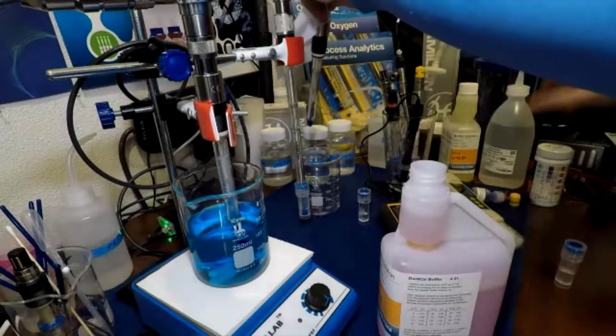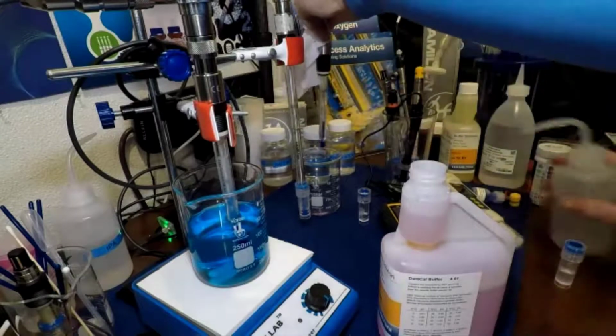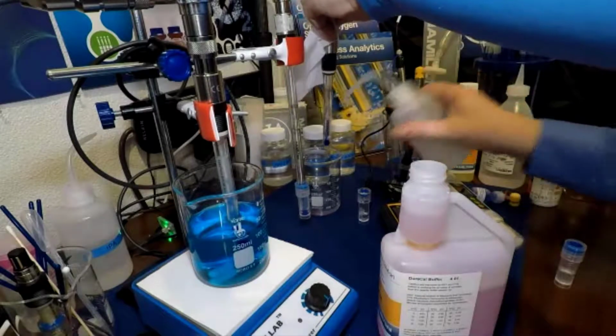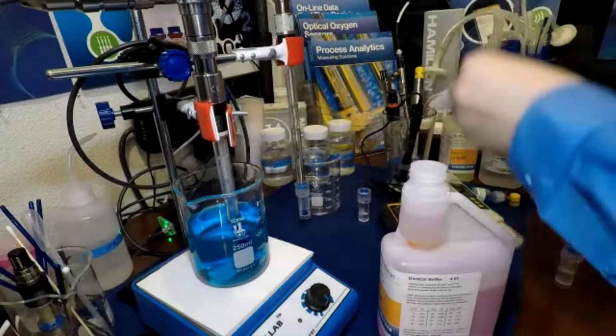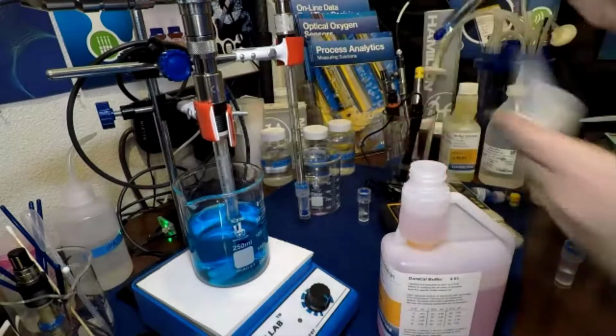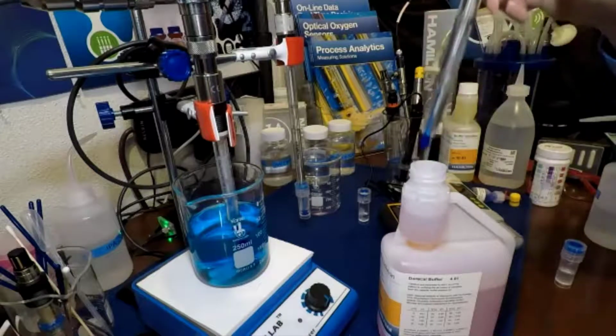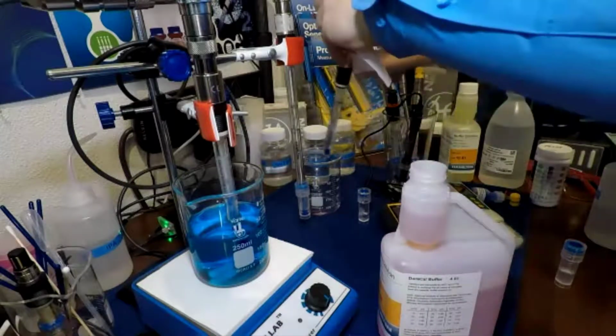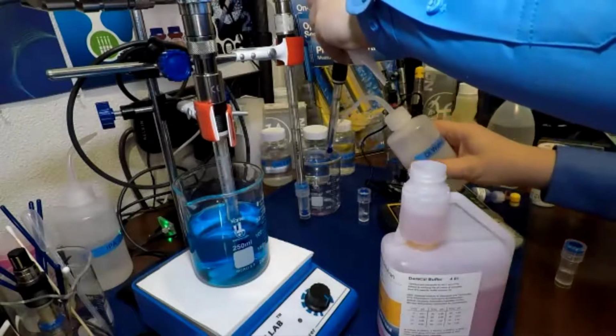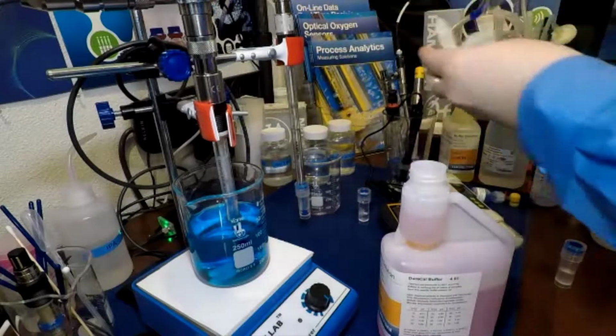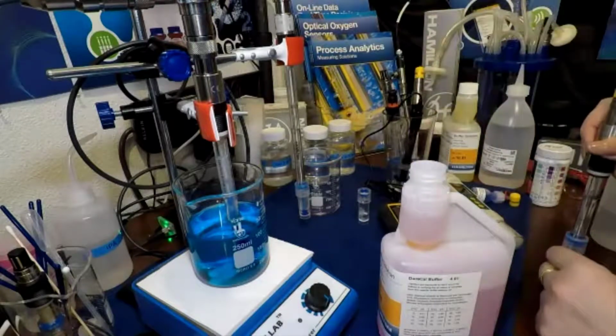When I'm measuring with fresh buffer, I should always rinse my probe before going from one bottle to the next, and blot and then put it in. And here's my buffer. When I'm done with that, I rinse, I blot, I put my probe away.